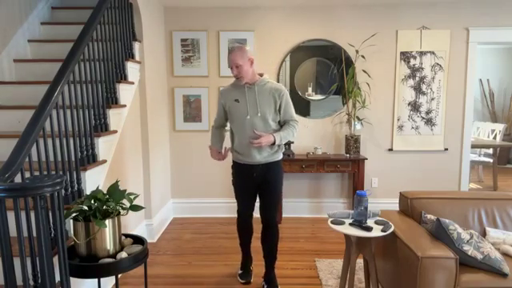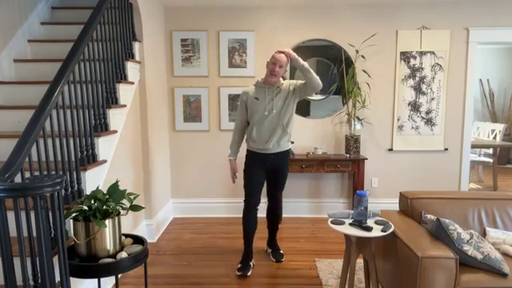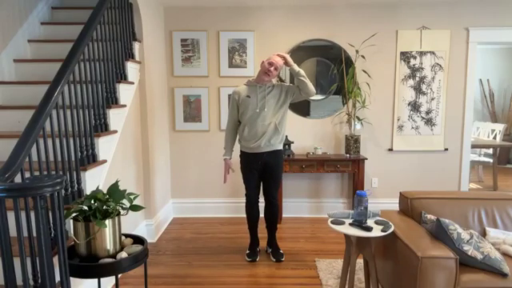A better way to get the trap stretch on the opposite side is to have somebody grab this hand, the off hand, and pull the off hand down as you're stretching, and it will actually stretch the opposite side even more. So there's 3 different exercises for you.